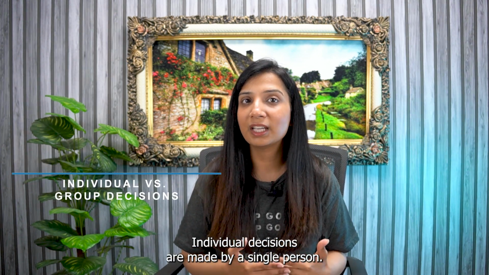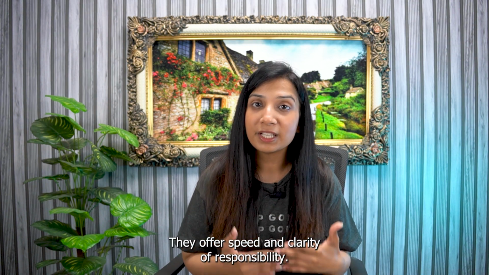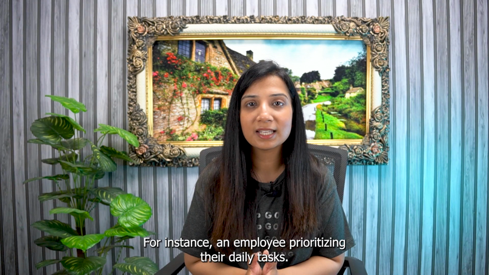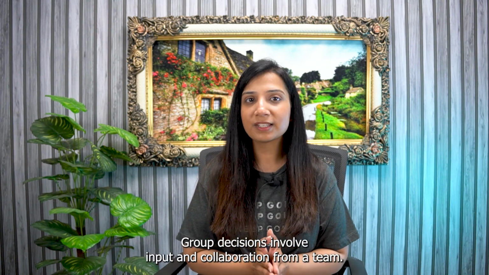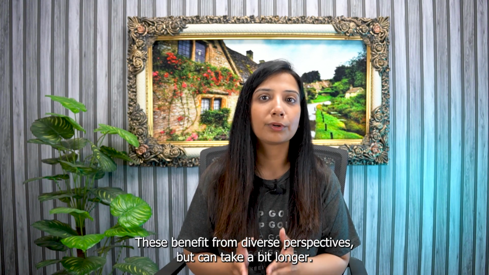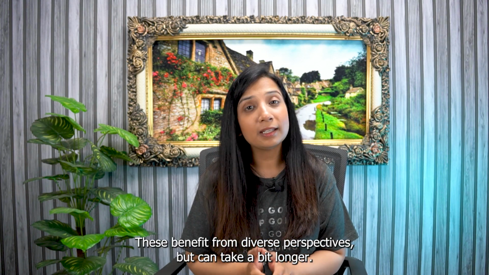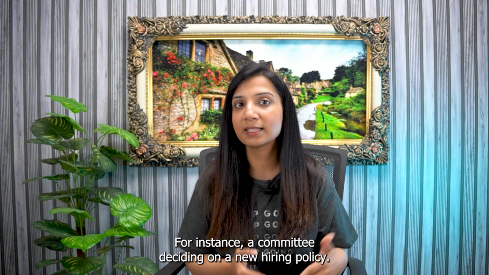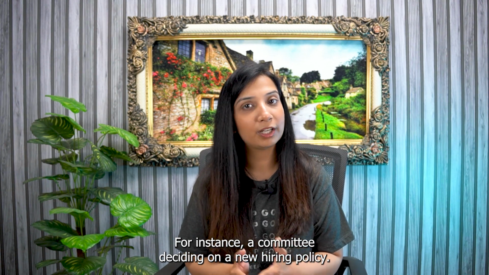Individual versus group decisions. Individual decisions are made by a single person. They offer speed and clarity of responsibility. For instance, an employee prioritizing their daily tasks. Group decisions involve input and collaboration from a team. These benefit from diverse perspectives but can take a bit longer. For instance, a committee deciding on a new hiring policy.